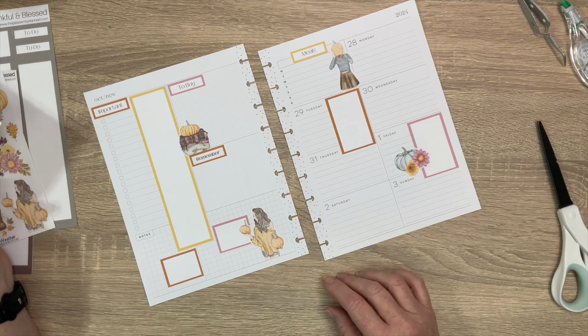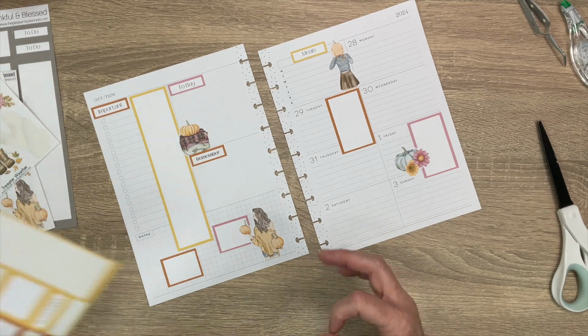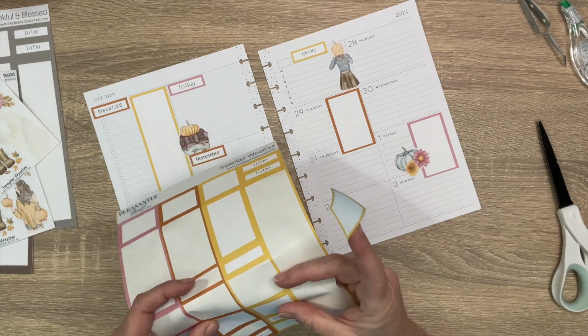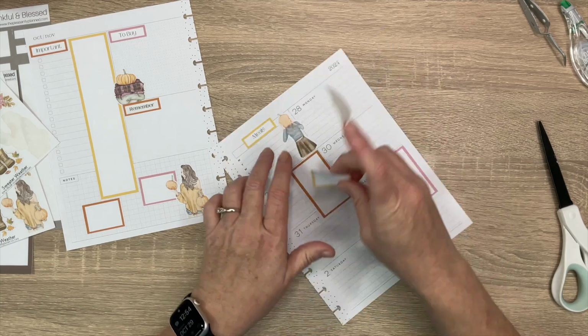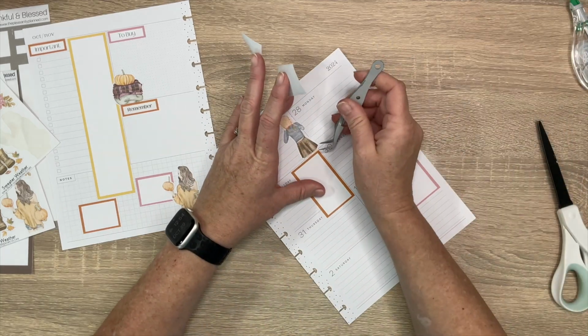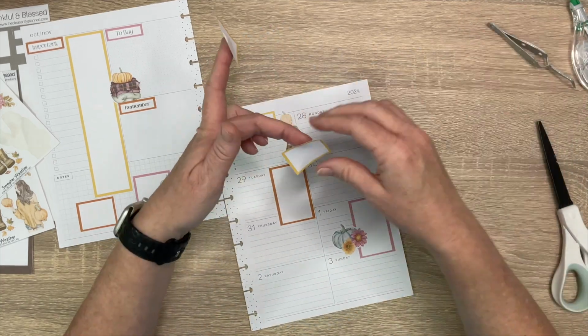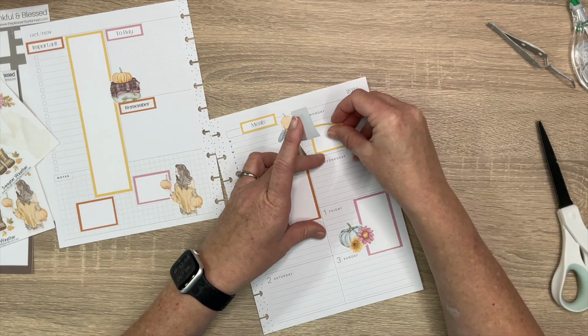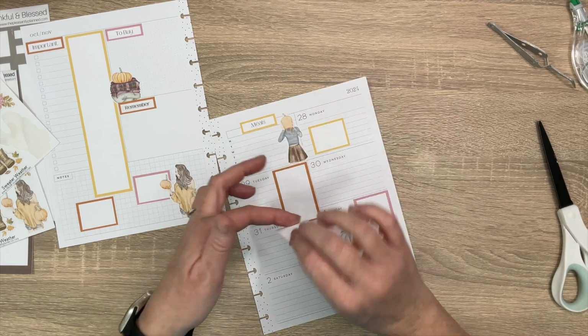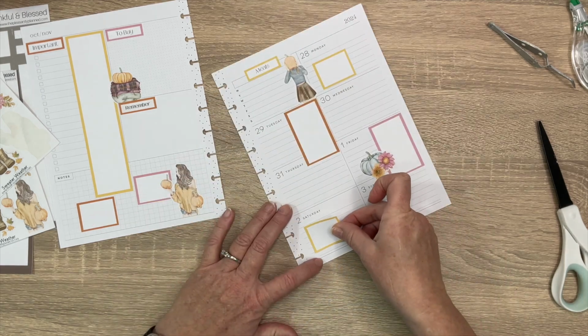I think I'm going to do some more boxes in this spread. And I think we're going to do yellow and yellow. So let's try to peel up this girl here. Actually, let's don't. Let's put this box like right in here. And we'll put this box right over here.